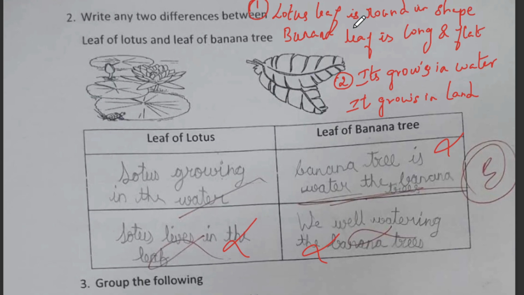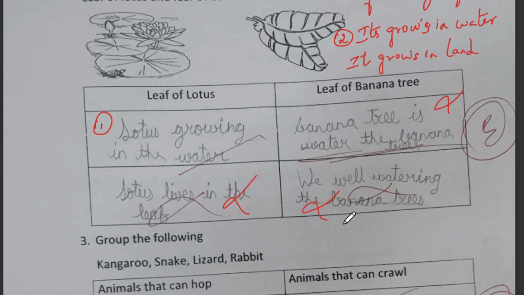So lotus leaf is round in shape. Here you have to write the answer, students. Lotus leaf is round in shape and banana leaf is long and flat. And here, lotus leaf grows in water and banana leaf grows on land.